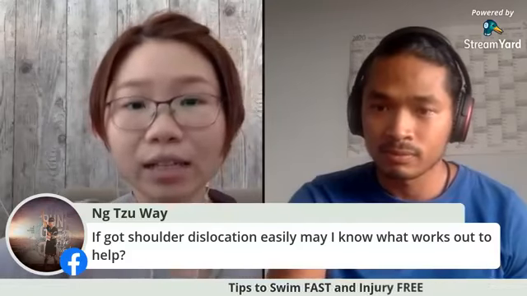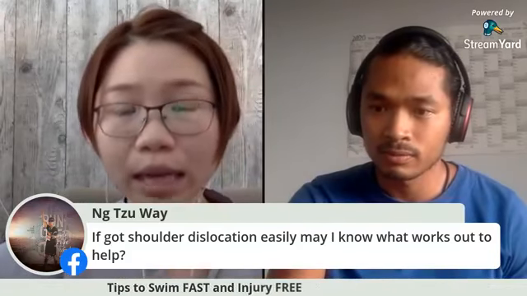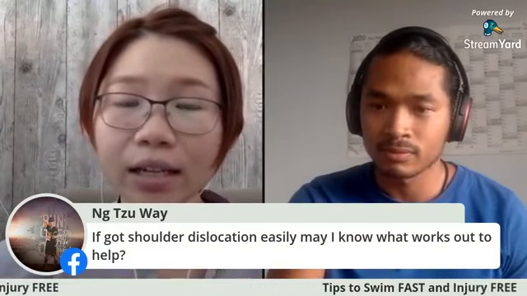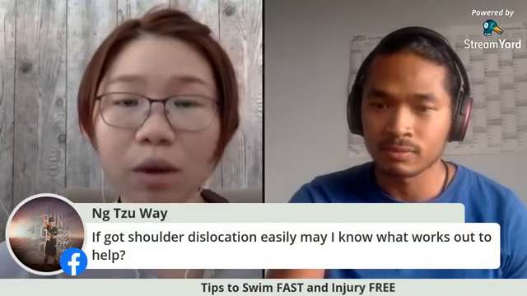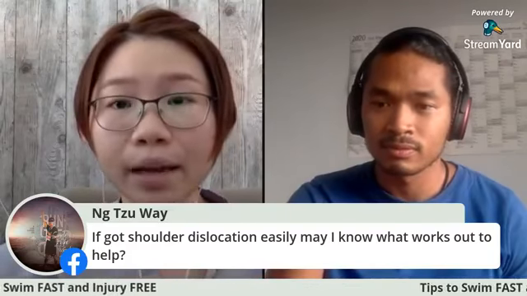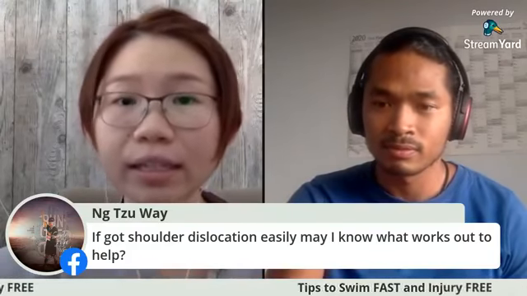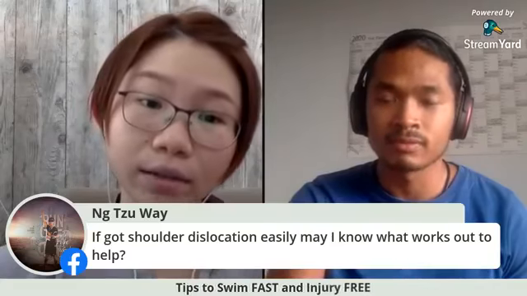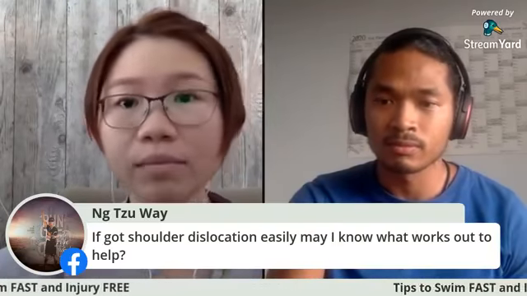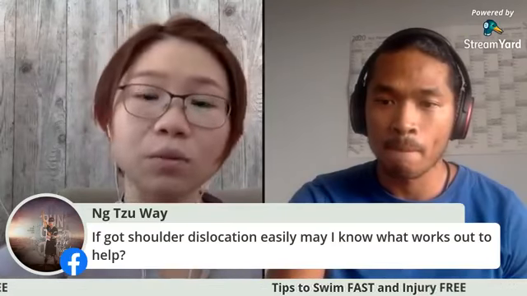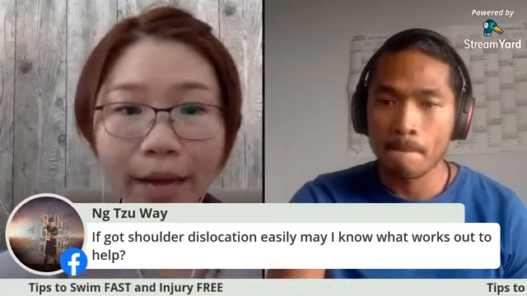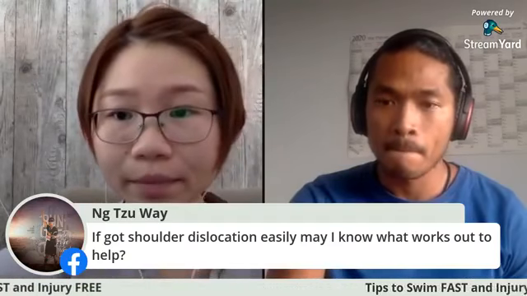If you get this dislocation very frequently and it is affecting your sport or daily activities, you may have to speak to a sport doctor and consider some surgery to fix the ligament. Recurrent shoulder dislocation can be troublesome, and most of the time it has to be fixed by surgery. It depends on the severity of the dislocation as well. I hope I answered the question.